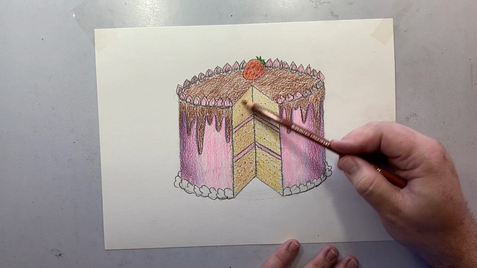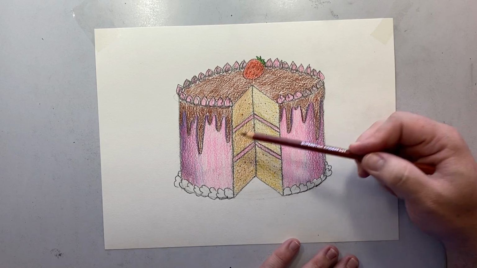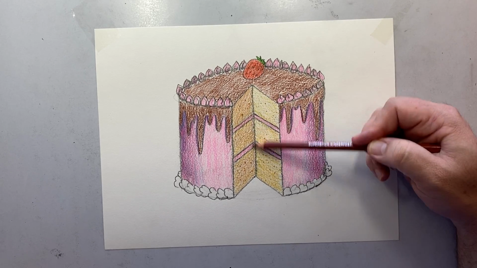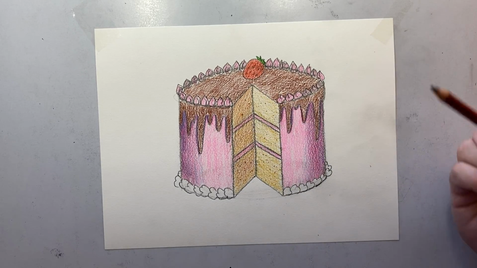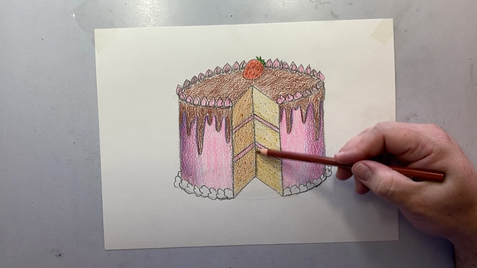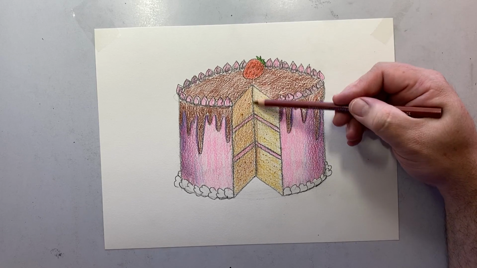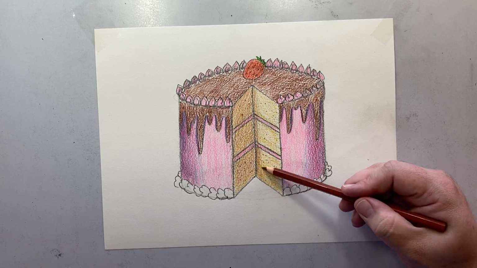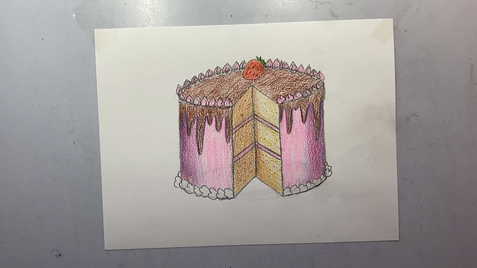And it makes it look like this side, this part is more in shadow. And I can do a little bit right there in the crease. Not a whole lot. Little bit. Okay.